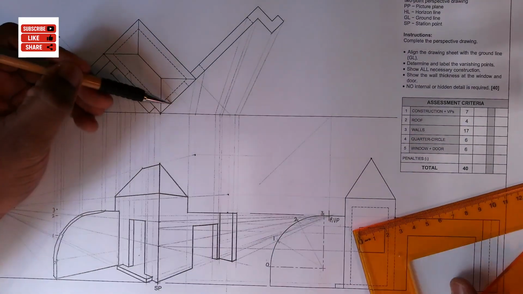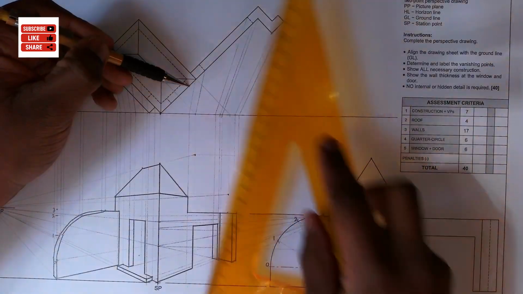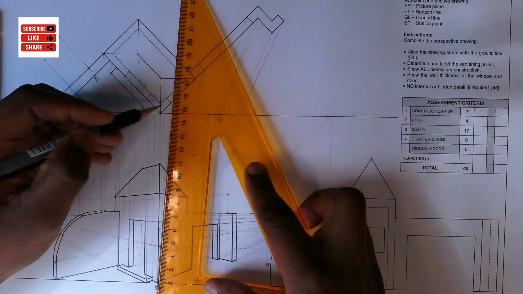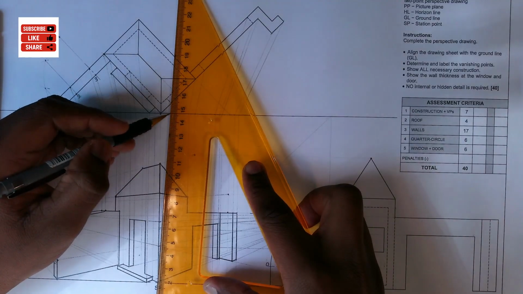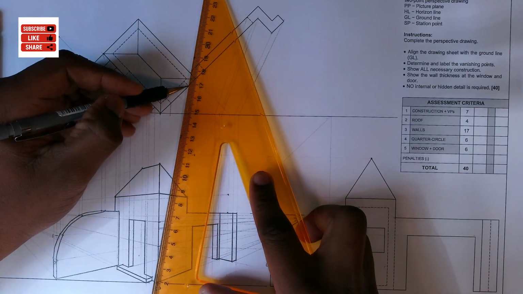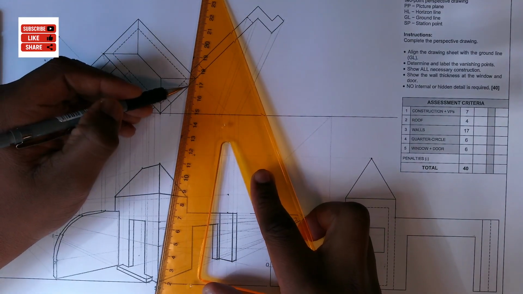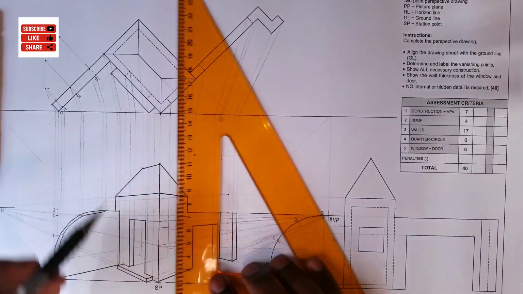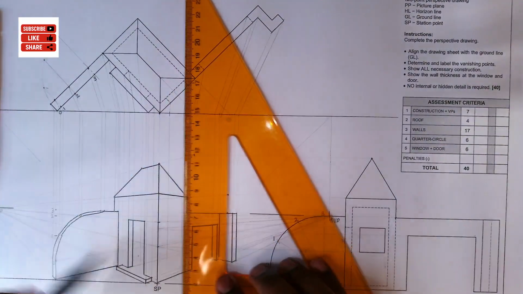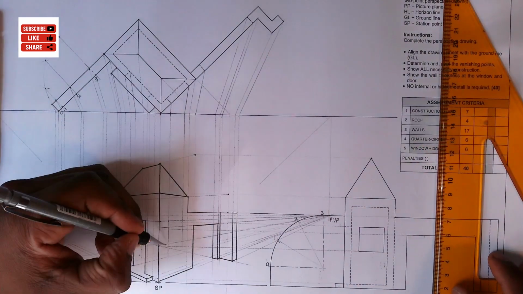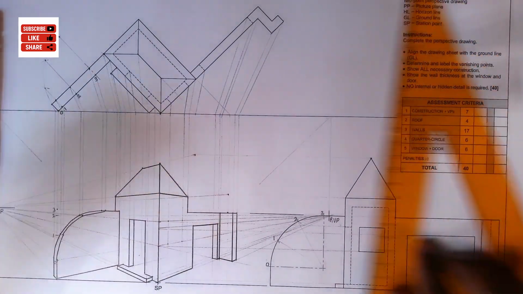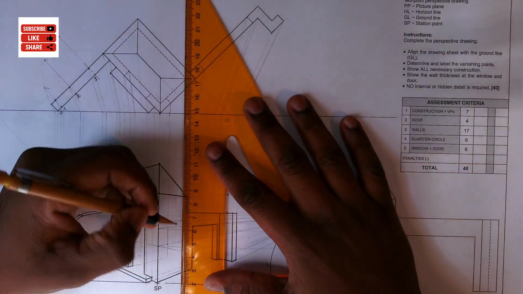Okay, so now my focus will be on those 2 lines. I'll have to take those 2 points to the station point, like that. Okay, and then down. So it means I have a point there. Then I can just draw the window in.